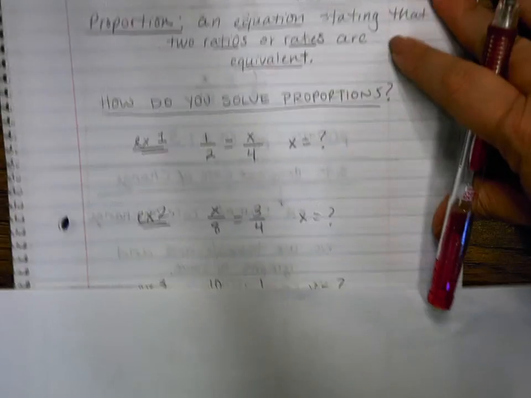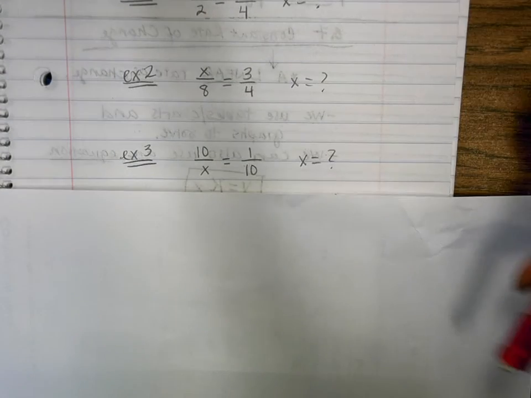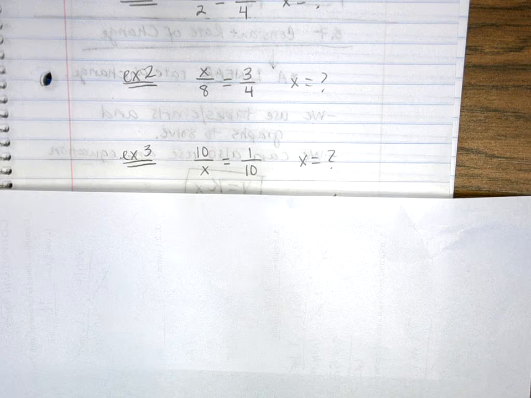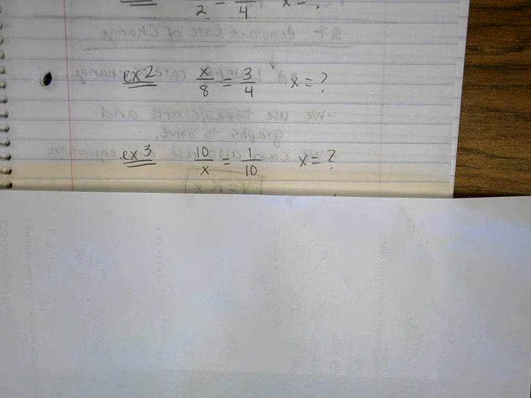Here's another one. Example 3. 10 over x, so I put the x on the bottom this time just to see if you guys know, equals 1 over 10. Just raise your hand when you know that one. Christian, what do you think? Wait, I have a quick question. Is it 1? It's not 1. That would be the reciprocal. That's what I was thinking. Jarek? 2. It's not 2.